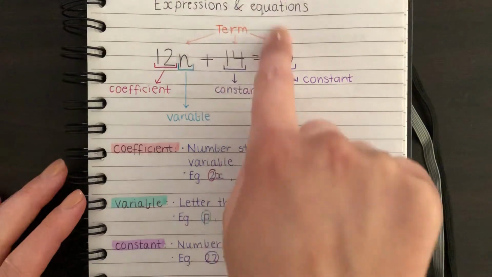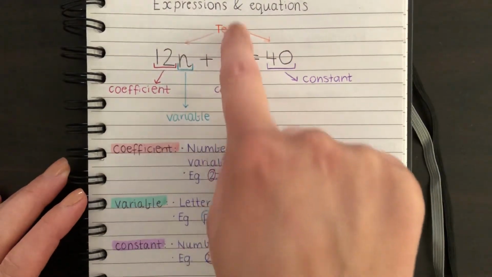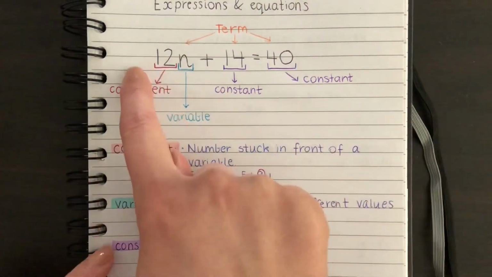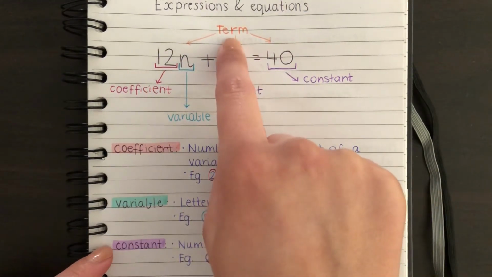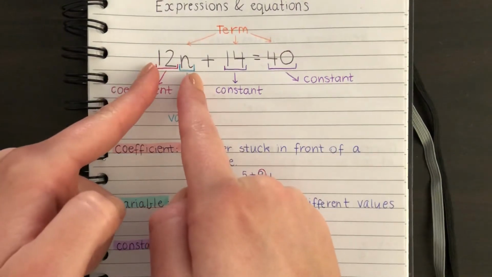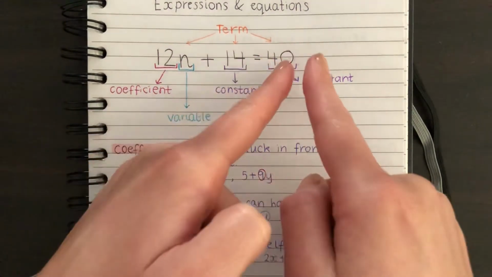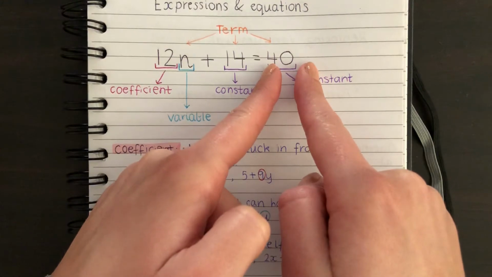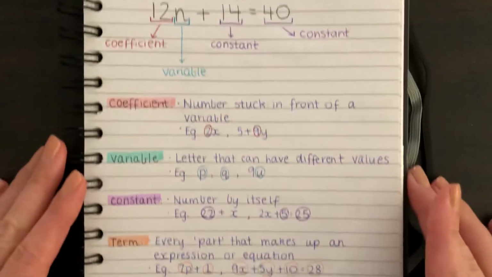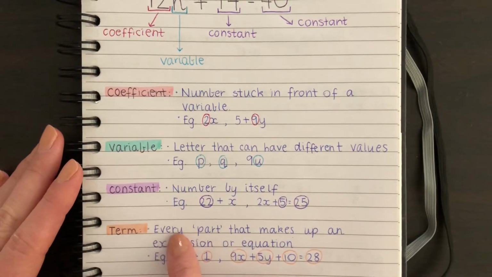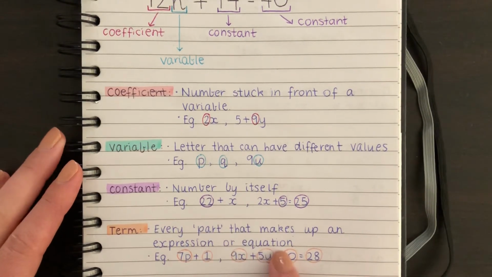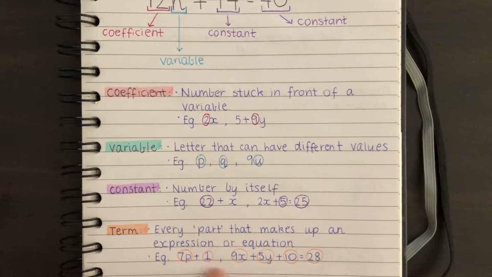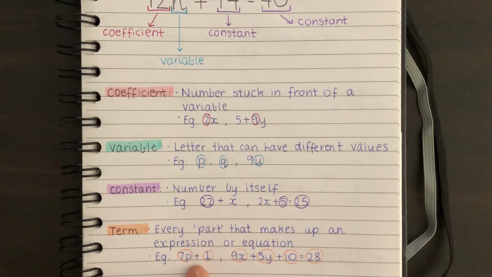Now up here in orange, I'm pointing to all three parts of this equation because they are all called a term. So 12n is a term, 14 is a term, 40 is a term. Okay, so a term is every part that makes up an expression or equation. So my two examples here are the expression 7p plus 1.